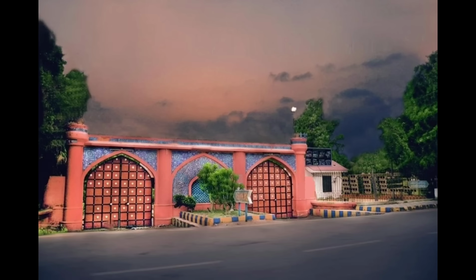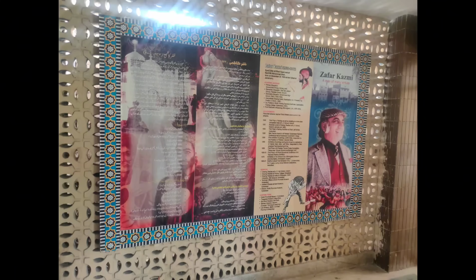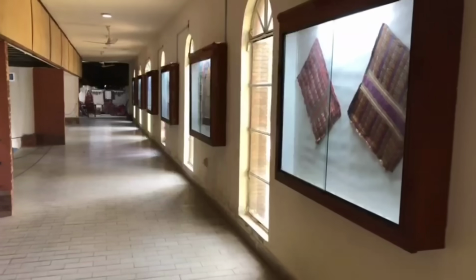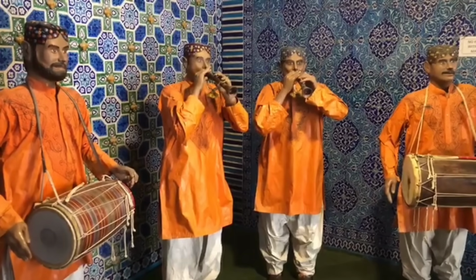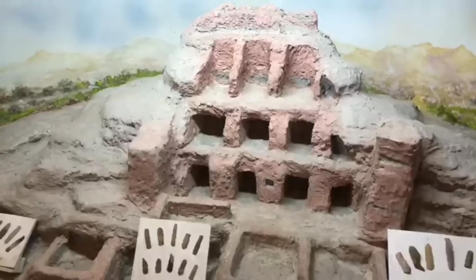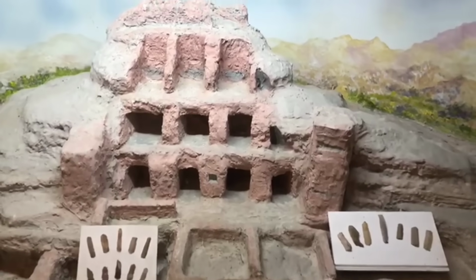This is the Sindh Museum, Hyderabad, and it aims to preserve and showcase the rich cultural and historical heritage of the Sindh region. The museum provides insight into the history, art and traditions of Sindh, which is a province in southeastern Pakistan. Key aspects of the Sindh Museum's history and purpose include establishment.